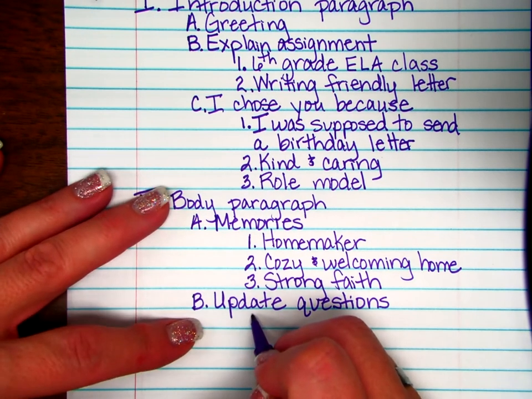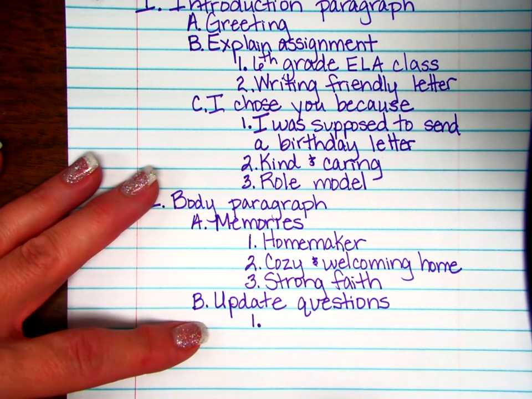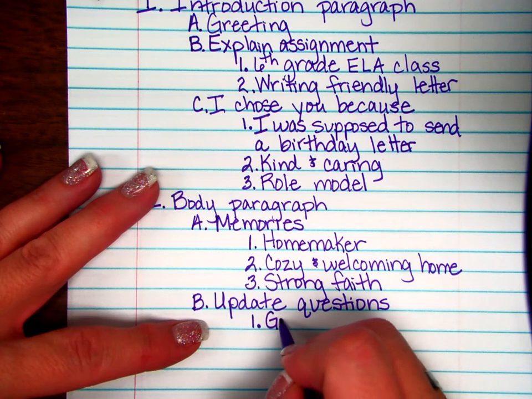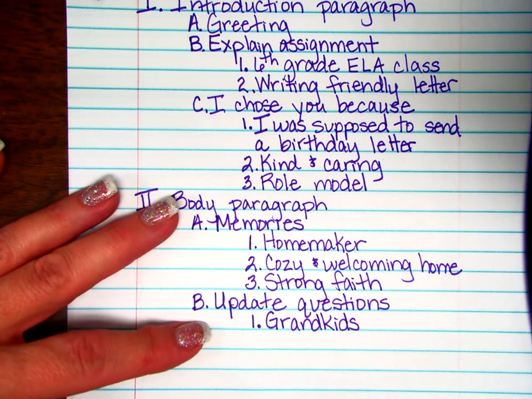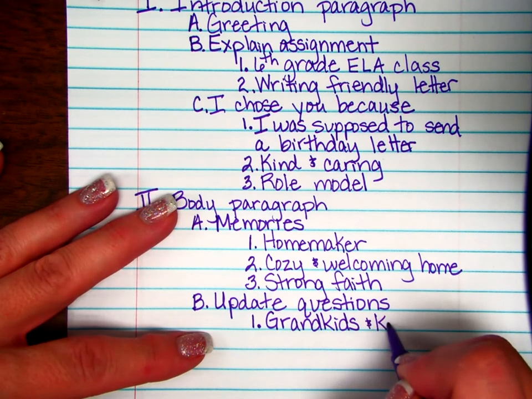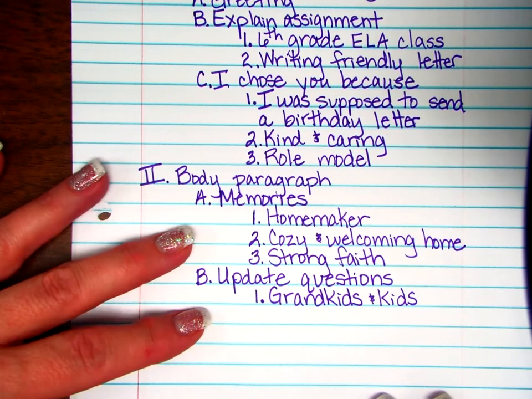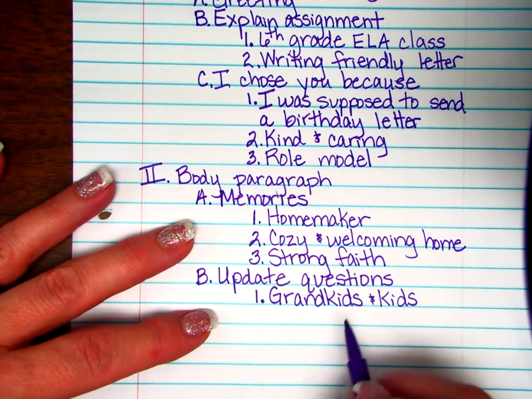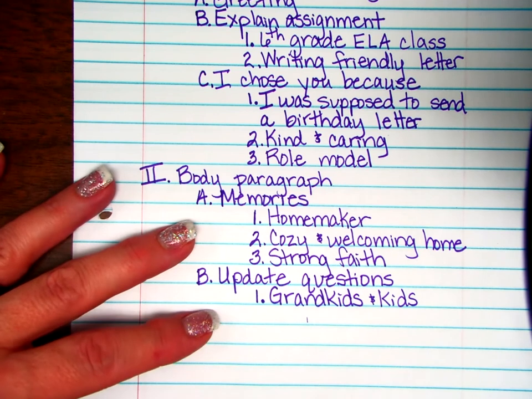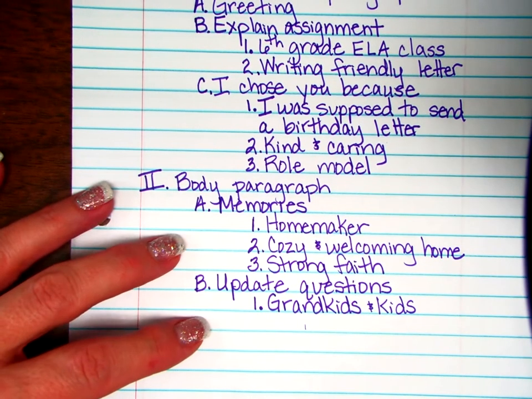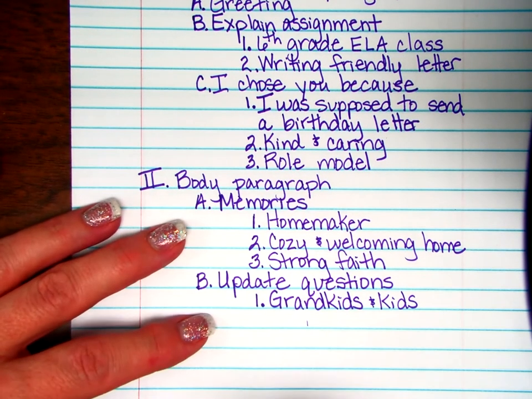So then you will indent right here, and I will show you my example of this. So for one key idea underneath questions for me, I'm going to ask her about her grandkids and her kids. Her family is growing and I want to know how they're all doing. Now if I wanted to get really detailed, I would indent and put a little A, B, C, D here and start listing all the family members she has. But I'm probably not going to do that in this case because that'll make my outline 15 pages. So I just know their names and I will ask about them in the letter.